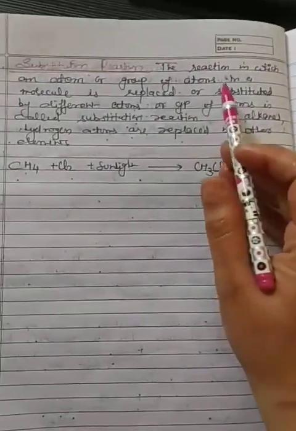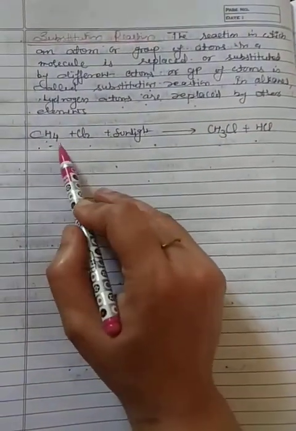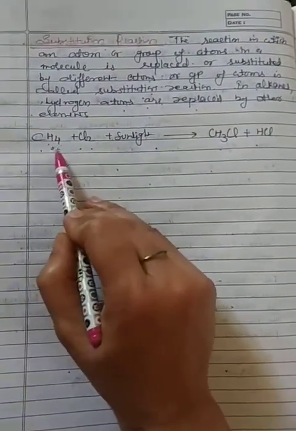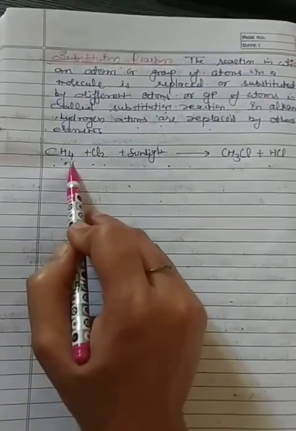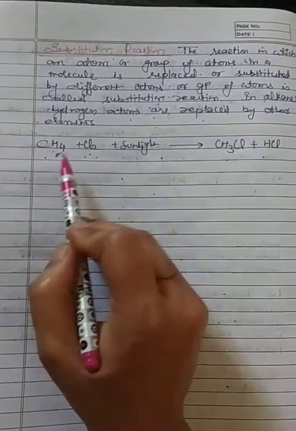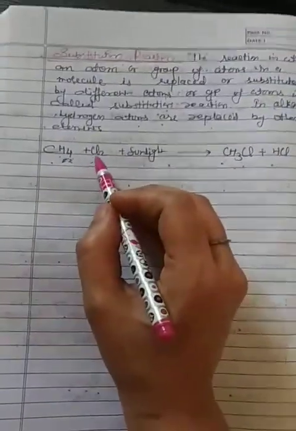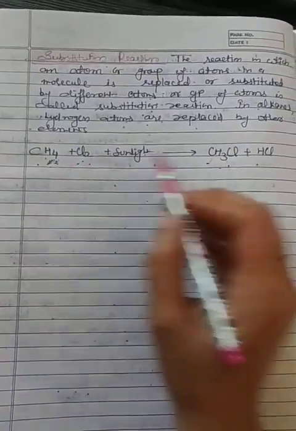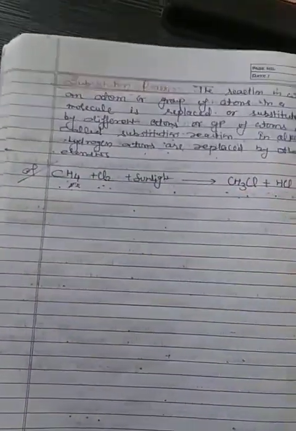Substitution means the reaction in which an atom or group of atoms in a molecule is replaced or substituted. Here, CH4 is already there. Now one hydrogen is substituted or replaced with one chlorine atom. Then we get the product CH3Cl. And the hydrogen atom combines with the other chlorine to form HCl. This is an example of a substitution reaction. Okay, that's it.